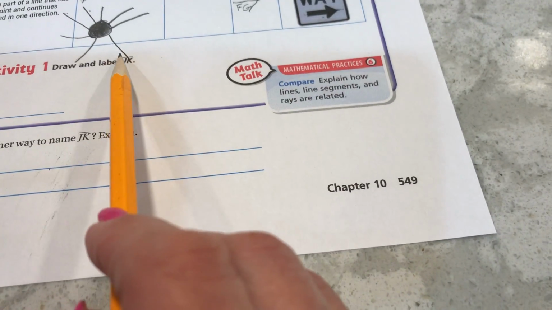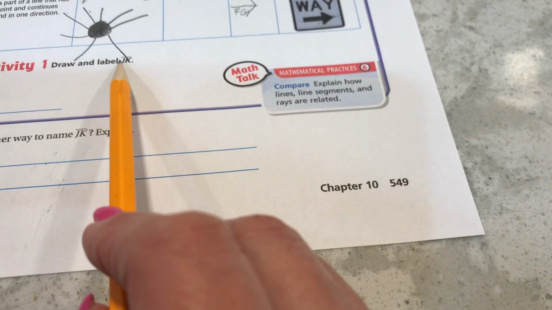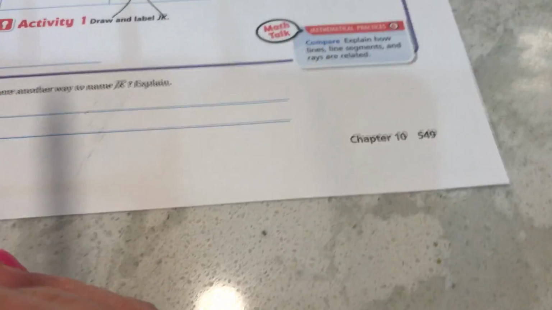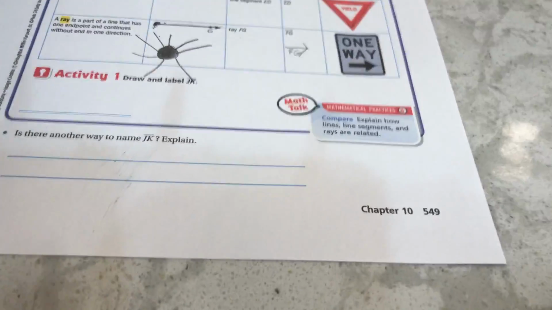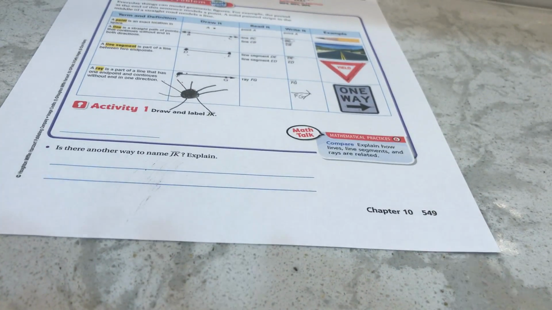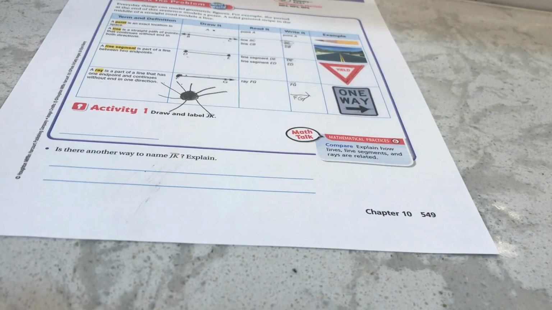What does that say? Well, if I didn't put my line for my ray there, that says line segment JK. So all you needed to do was take your handy dandy ruler, which is why we gave out rulers to you. Ooh, is this gonna stand? No, of course you're not gonna stand. That's okay. I'm borrowing Baby Pete's little stand here.